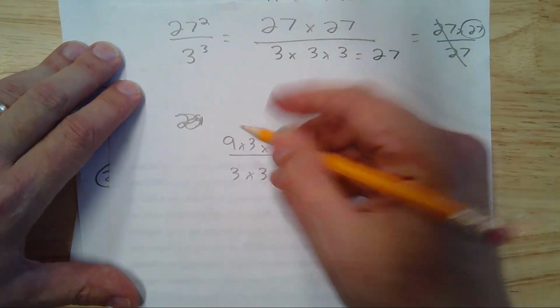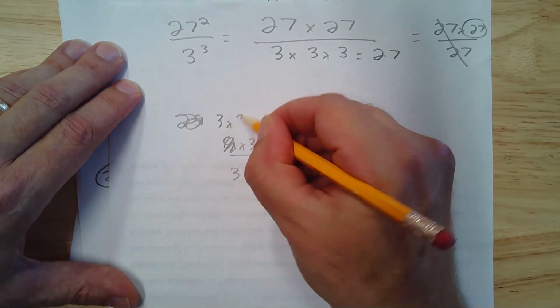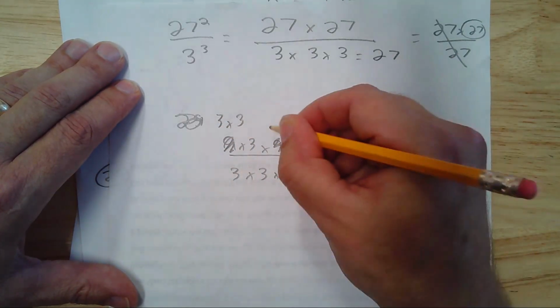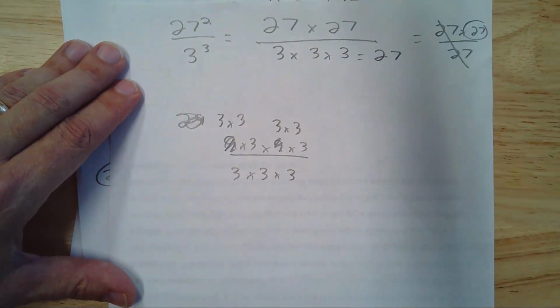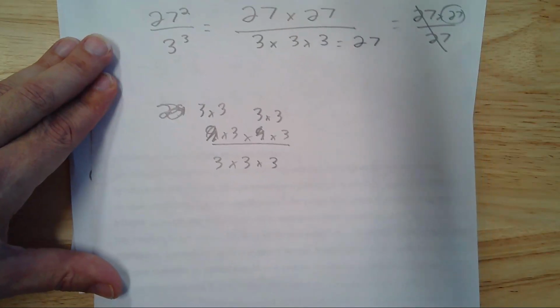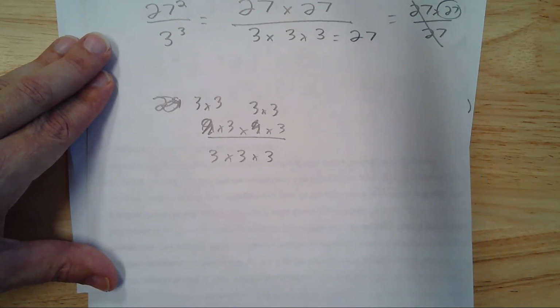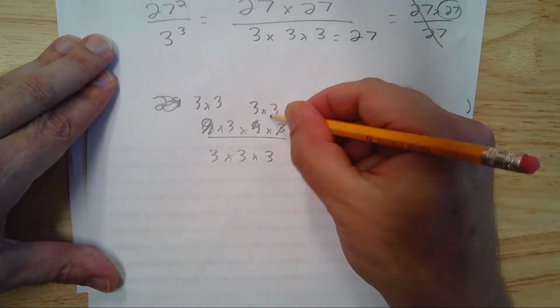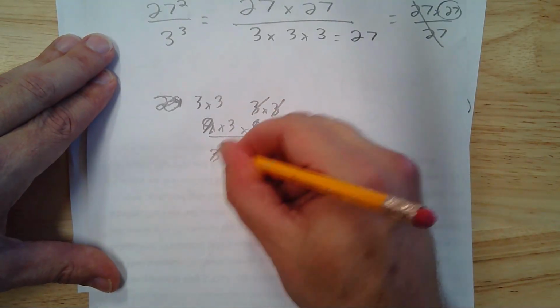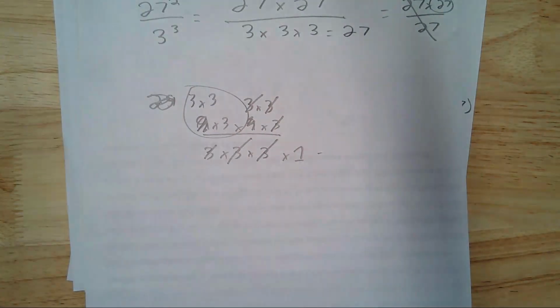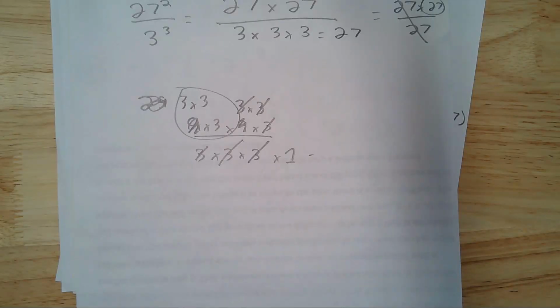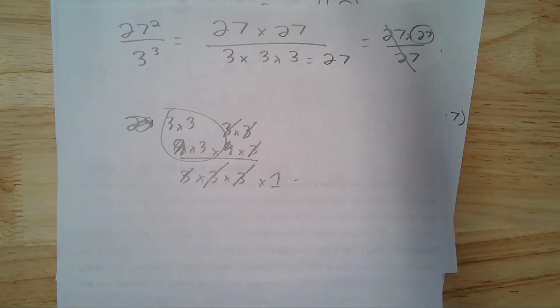So I could say 3 times 3 times 3 times 3 times 3 times 3, 6 times, which is the same thing as 27 squared. And then you cancel: 1, 2, 3, 1, 2, 3. What do you have left on top? 3 times 3 times 3, or 27. All these 3's just cancel each other.